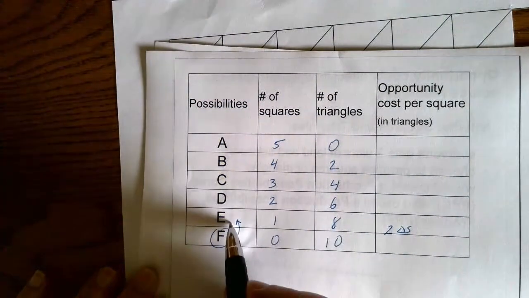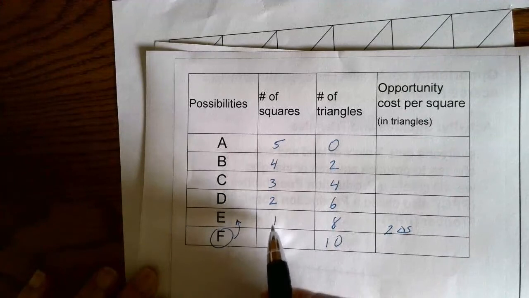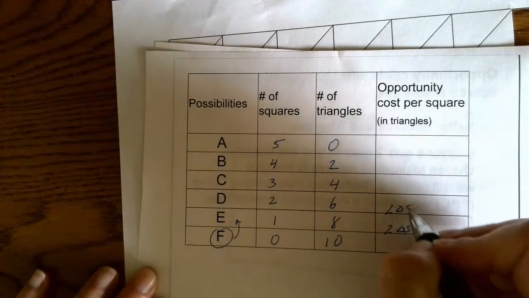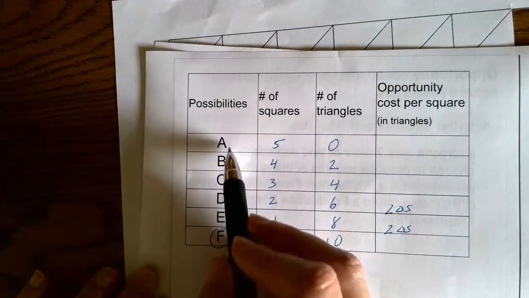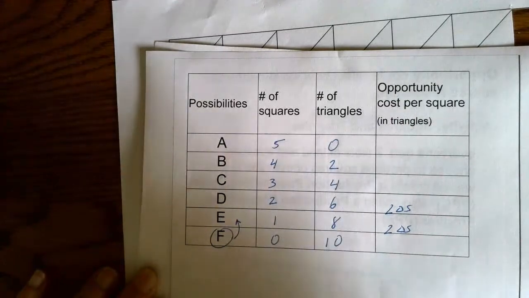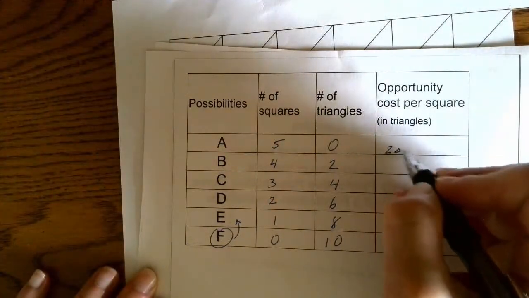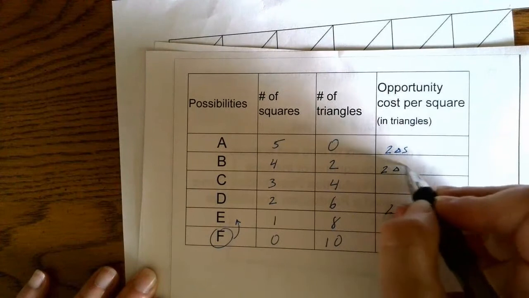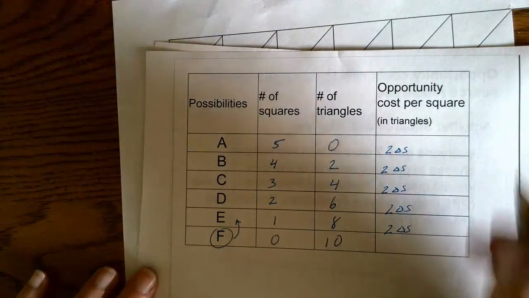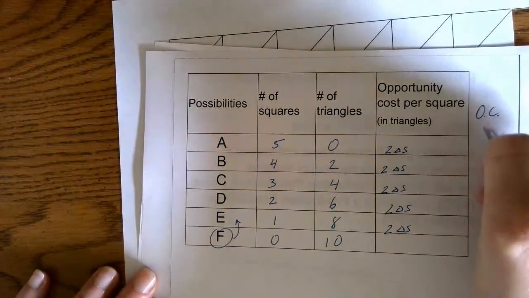What if I'm at E and I want an additional square? Well, again, I have to give up 2 triangles. This carries on all the way. If I'm at B and I want to get to A, I've got 4 squares and 2 triangles, but I just want 1 more square, I've got to give up 2 more triangles. So all the way along, the opportunity cost of a square is always 2 triangles. So what is the opportunity cost of a triangle?